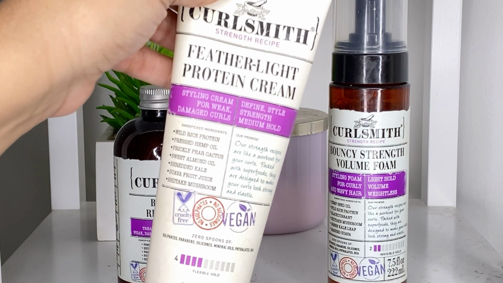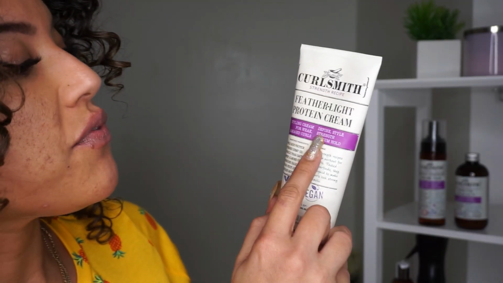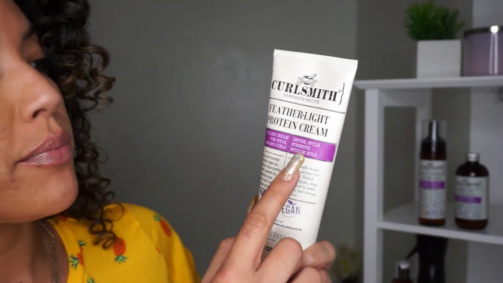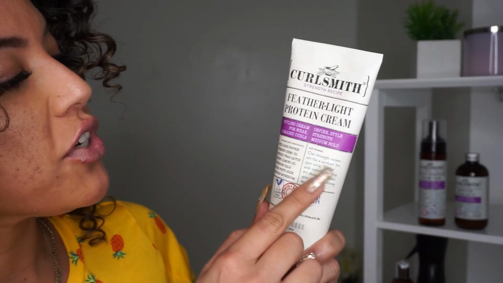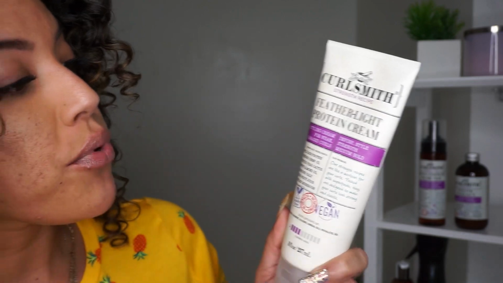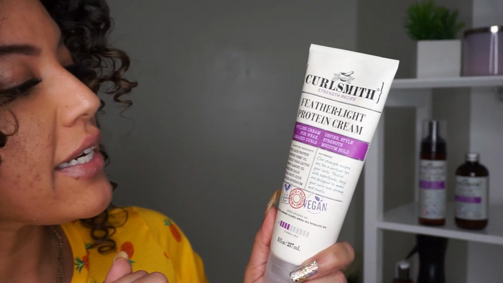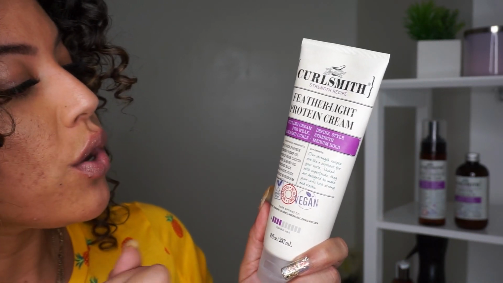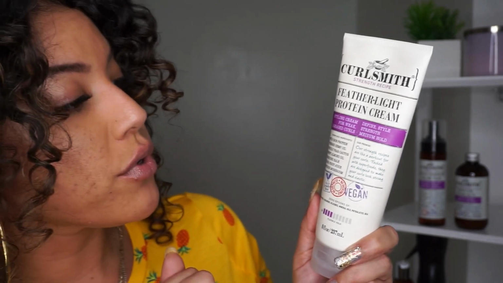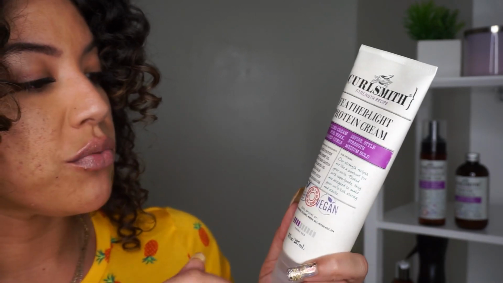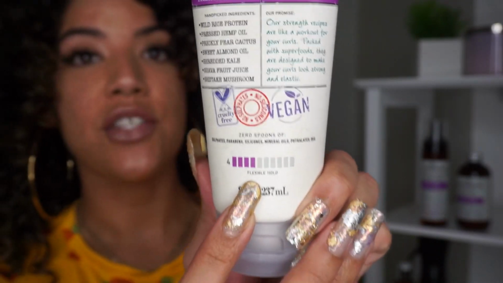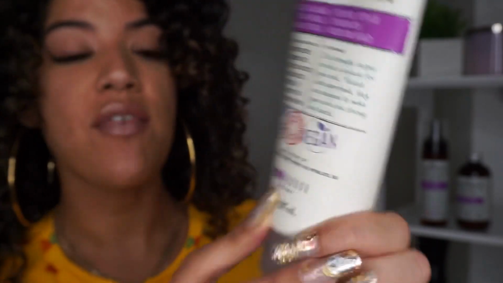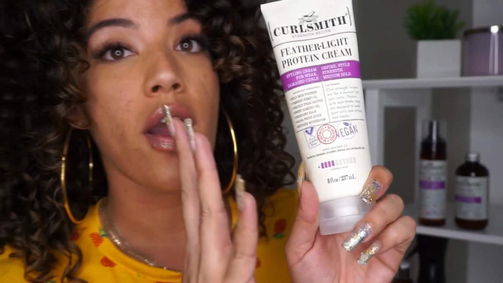Next up, we have the Featherlite Protein Cream. This is going to define, it's going to style, it's going to promote strength, and it has a medium hold. Some of the ingredients in the protein cream are wild rice protein, pressed hemp oil, prickly pear cactus, sweet almond oil, shredded kale, guava fruit juice, and shiitake mushroom. And as you see, CurlSmith always has a guide as to what level of hold their products have, and this is a level 4 flexible hold.